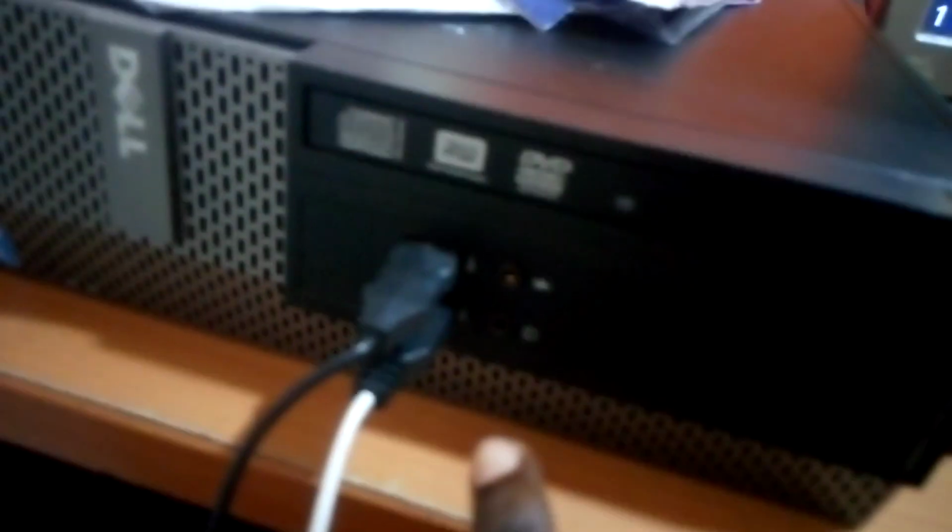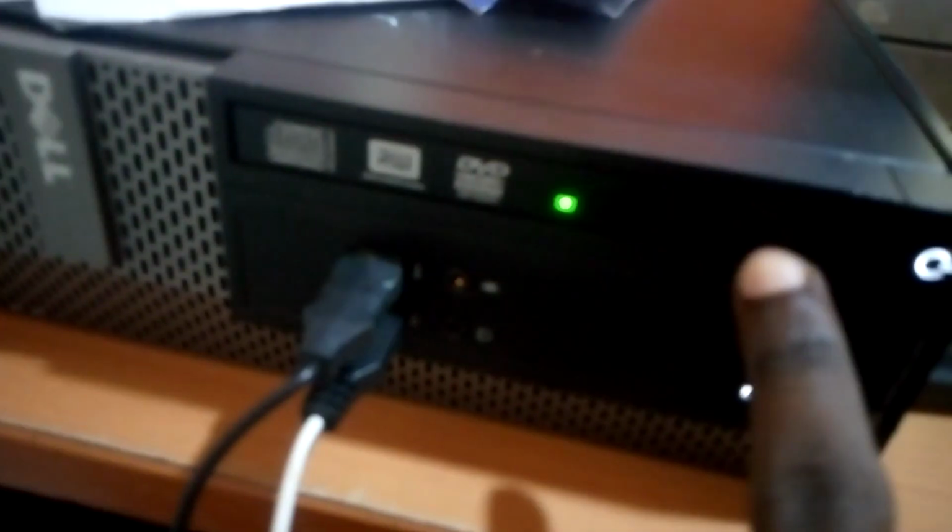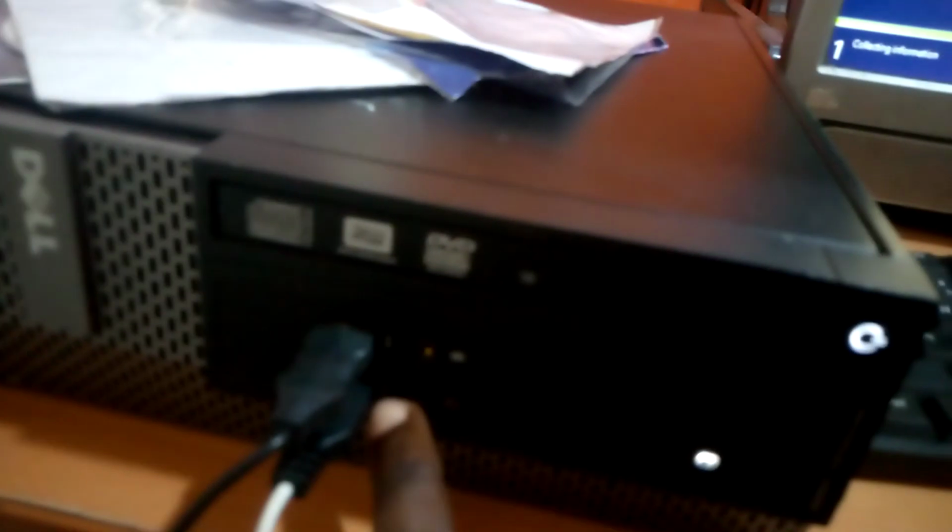So if you want to use the CD, you convert it to CD. Even if you want to use USB ports, if you want to use a CD, you convert it to CD. And if you want to use the USB flash drive, also convert it to USB flash drive.